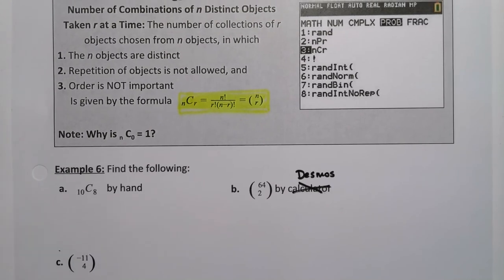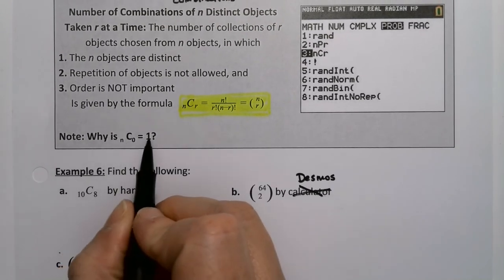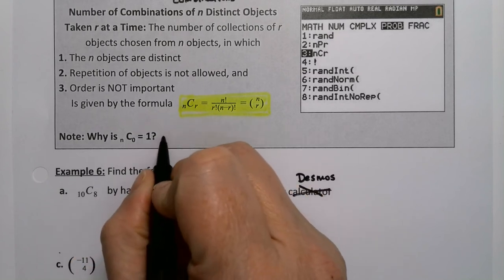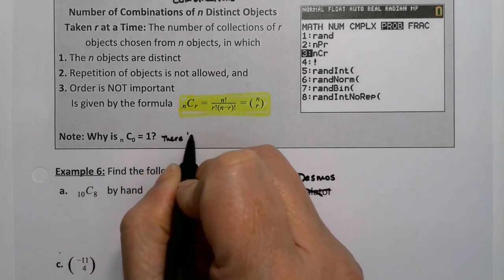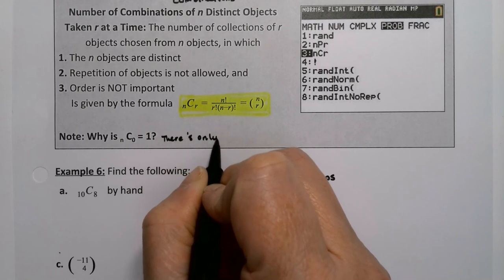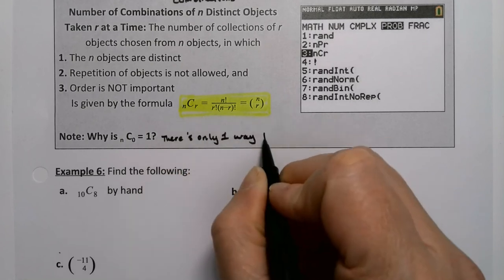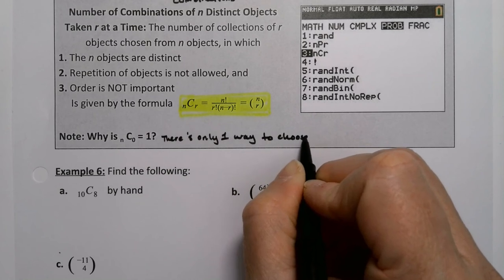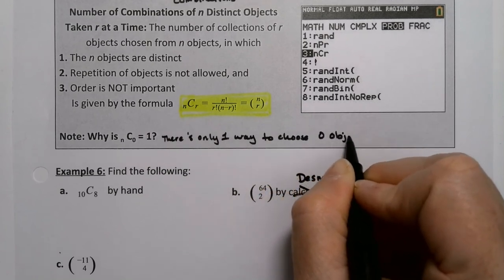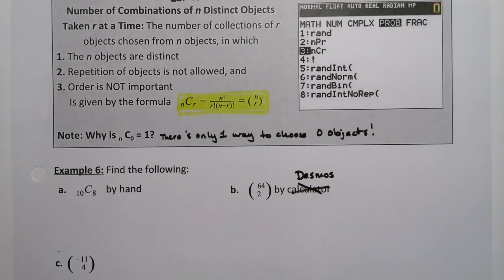Just a little side note: why would nC0 be equal to 1? Well, there's only one way to choose 0 objects. You take nothing, of course. That's actually why 0 factorial has to be 1.